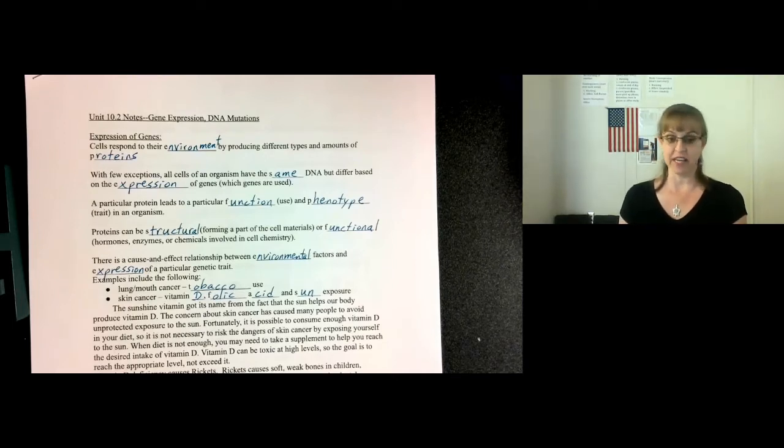Once again, skin cancer may run in your family, but if you stay in the sun and get burned over and over, you are more likely to express that gene for skin cancer. On the other hand, there are other things in your environment that can help prevent that. See, you need some sun so that your body can make vitamin D. But too much sun to where you burn yourself can cause skin cancer.